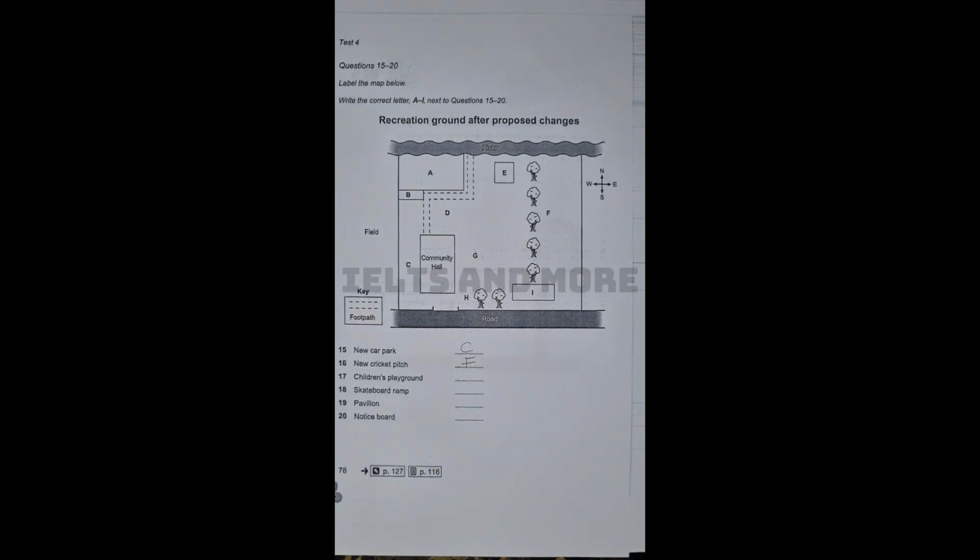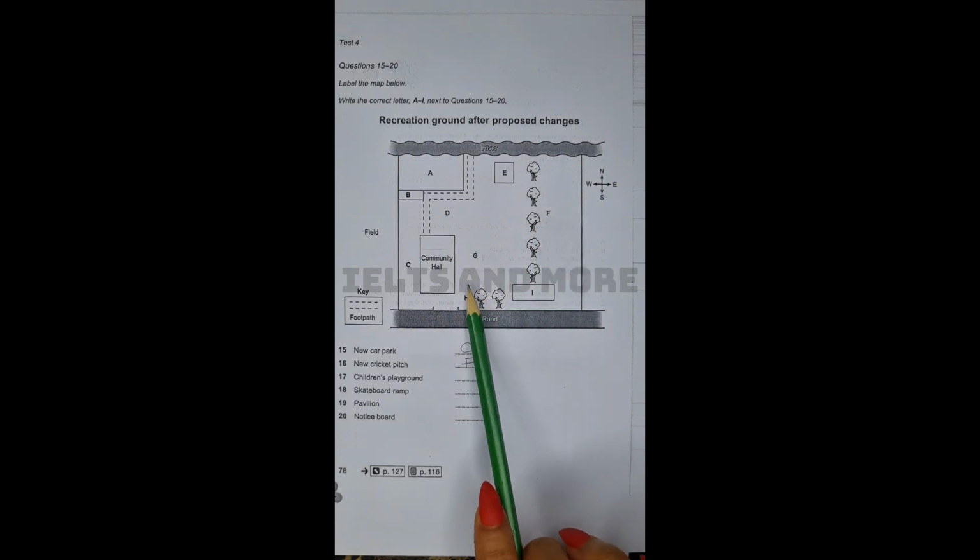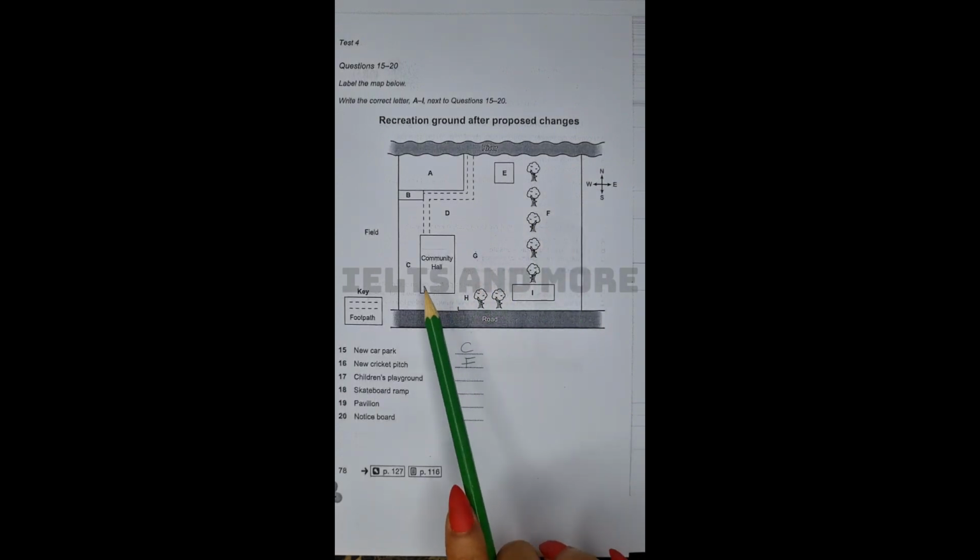Danger of stray balls hitting cars or pedestrians. So this will also mean a reduced danger of stray balls hitting the cars or pedestrians, because it's here beyond the trees. It's no longer around here where you have the car park or pedestrians. Okay?